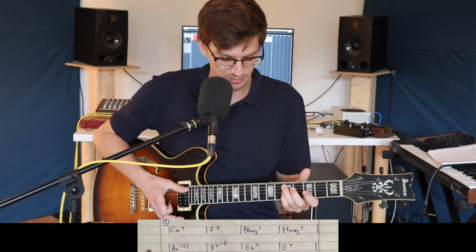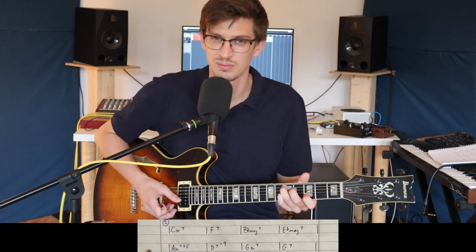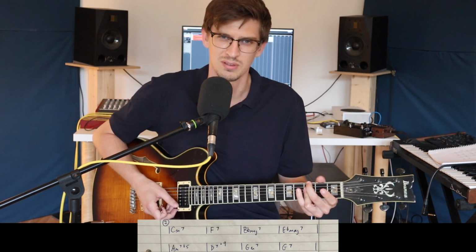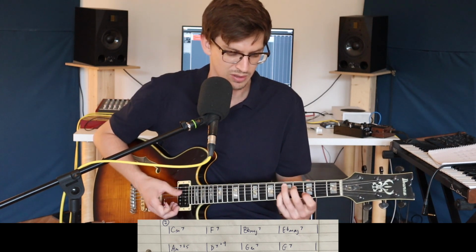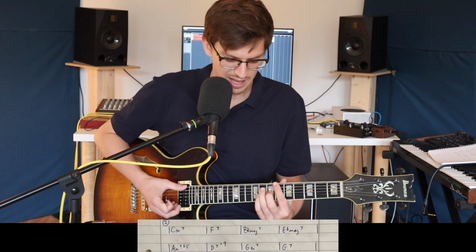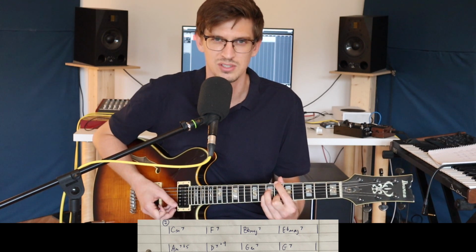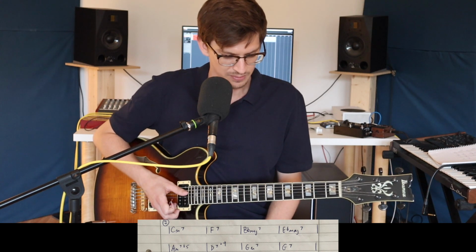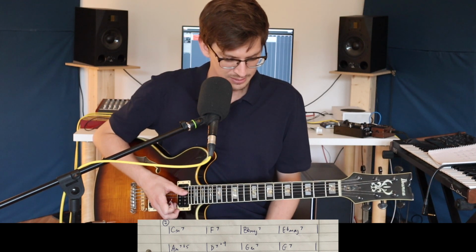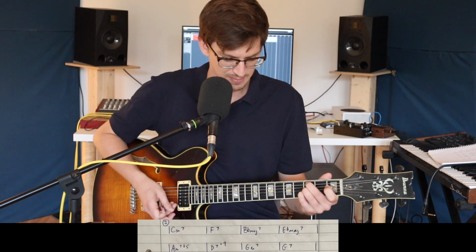The dominant, in a minor key, D7 is built from the 5th tone of the minor scale. In the key of B flat, F7 is built from the 5th of B flat major 7. Anyway, we have this G7 going back to C minor.